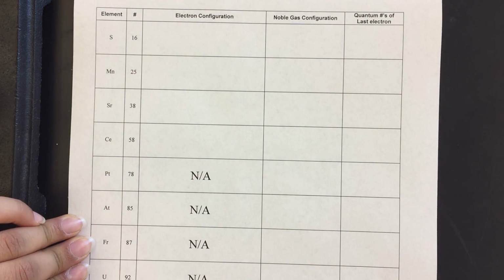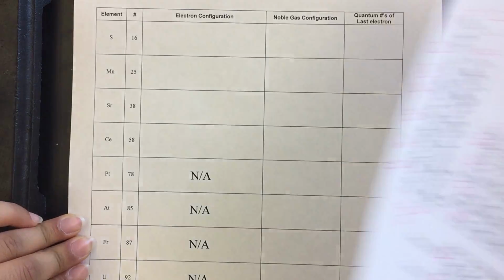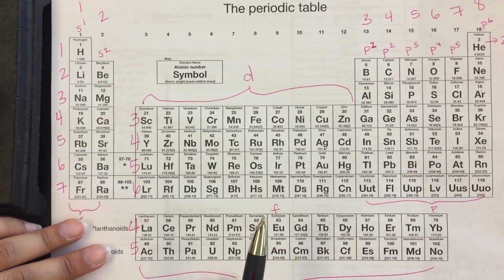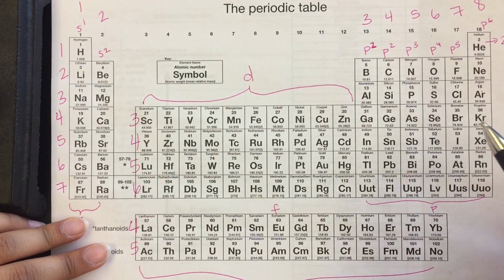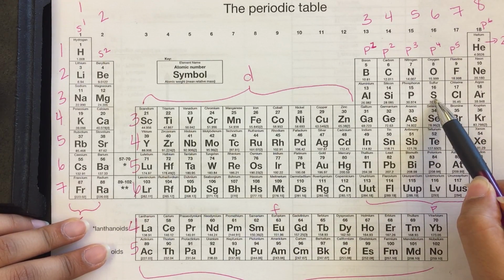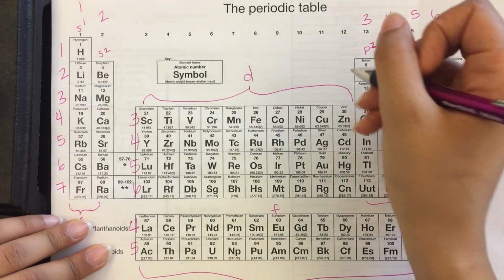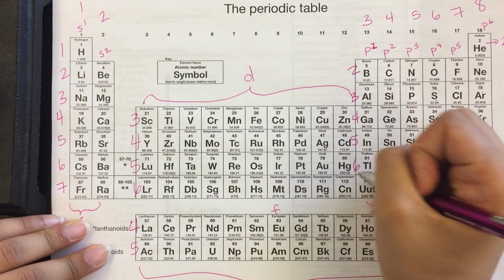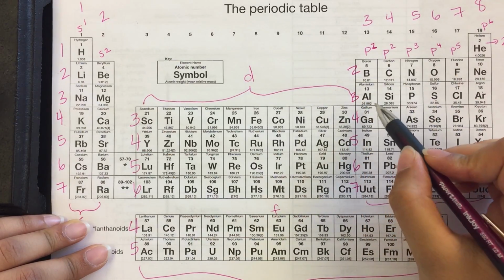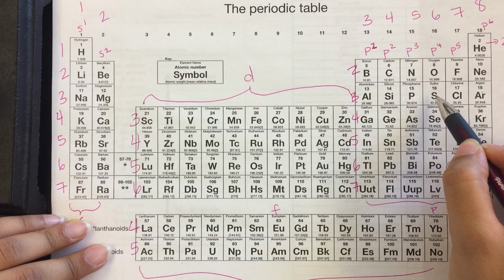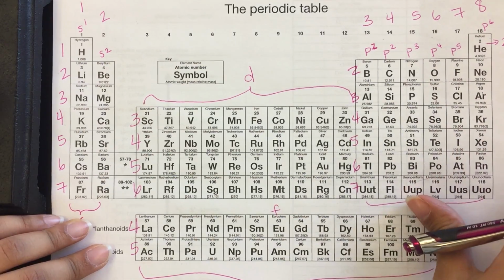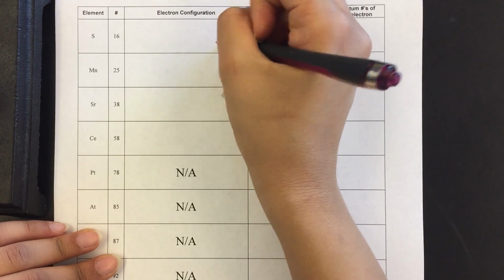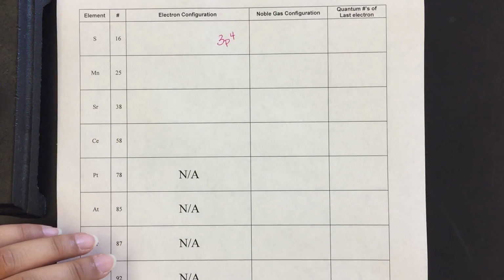If you remember from the last worksheet, I told you you can figure out from the periodic table where you're ending. So if I find sulfur right here, I'm going to write the energy levels here for me. For sulfur, it's going to end with a 3p4. So I'm going to write 3p4. And I'm going to work backwards.